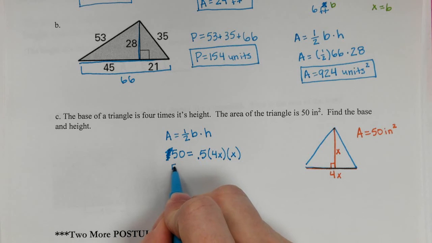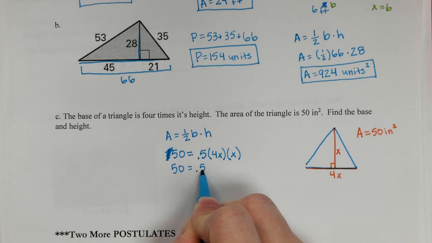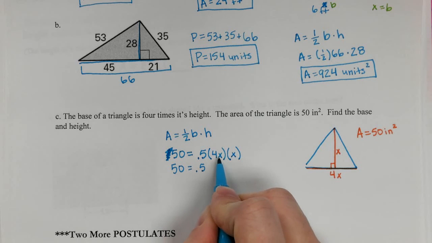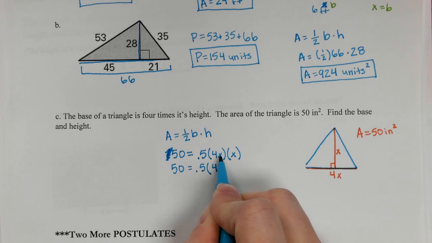Now I'm going to see what I can do. I'm not going to do anything with the 50 yet. I'm going to keep the 0.5 there for right now. And then if I do 4x times x, that becomes 4, and then the x times the x, remember that's x squared.